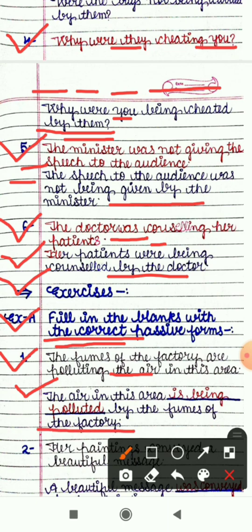So our new passive sentence will be the air in this area is being polluted by the fumes of the factory. Why we have used is being? Because the sentence is in present continuous tense, are polluting, and when we change present continuous tense into passive voice, the helping verb will be is, am, are, being. So air is singular, that's why we have used is being. The air in this area is being polluted by the fumes of the factory.